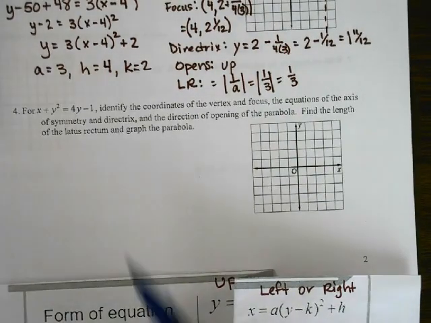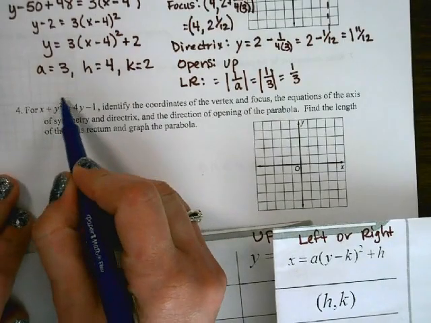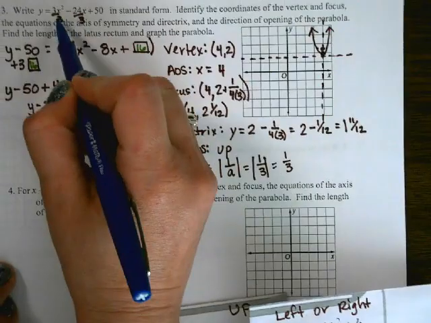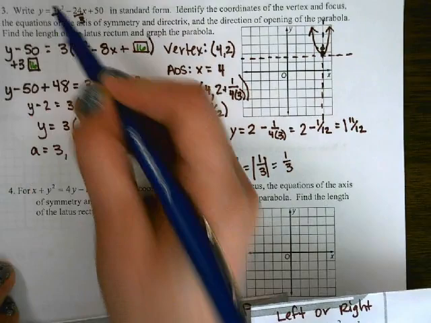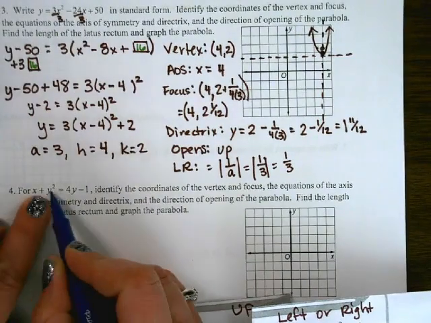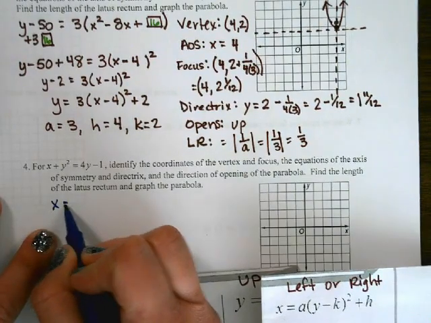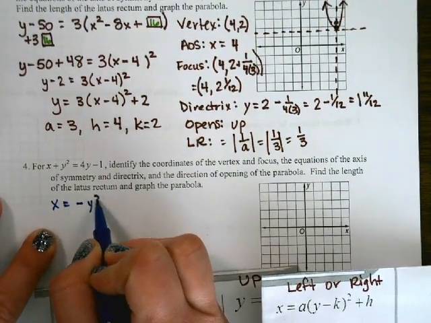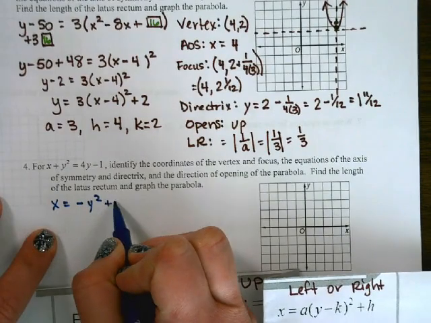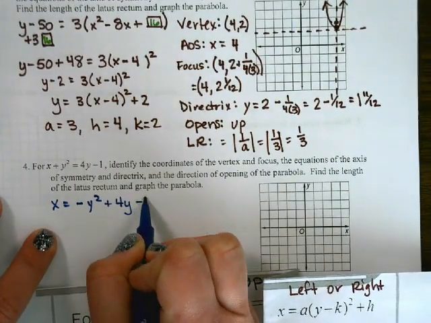Okay. Notice how this guy is the y squared. Up here we had an x squared, so he was a y equal. This guy, we're going to move that y squared to the other side. So I have x equals negative y squared plus 4y minus 1.